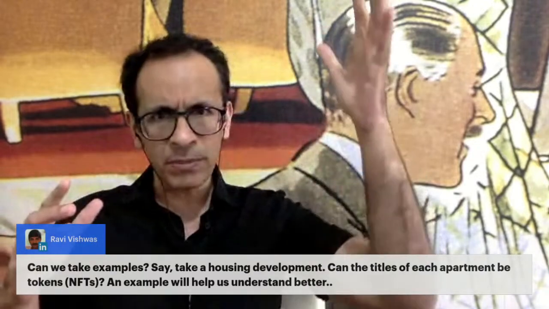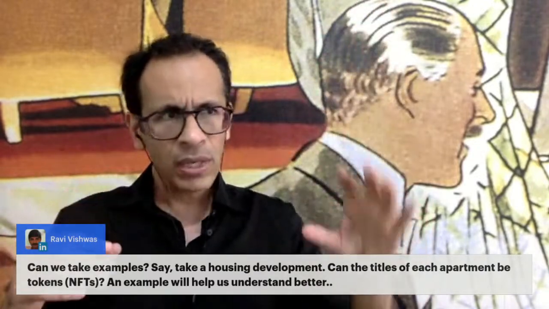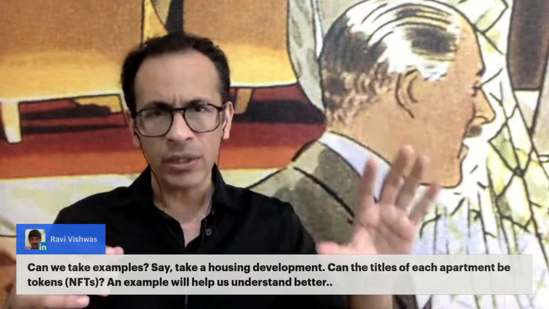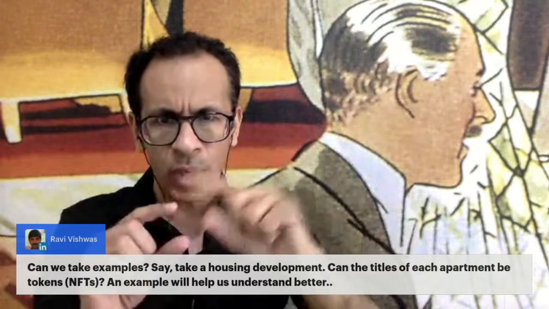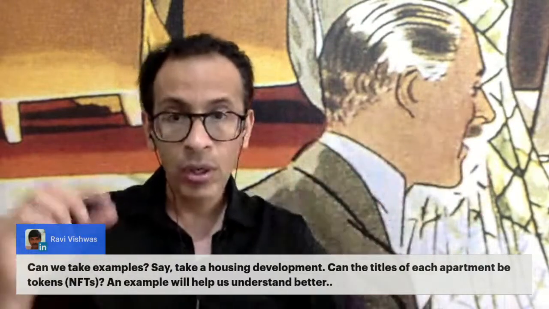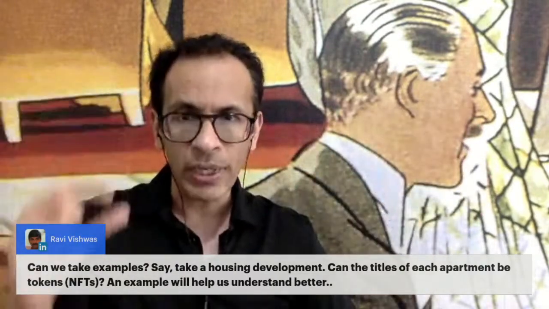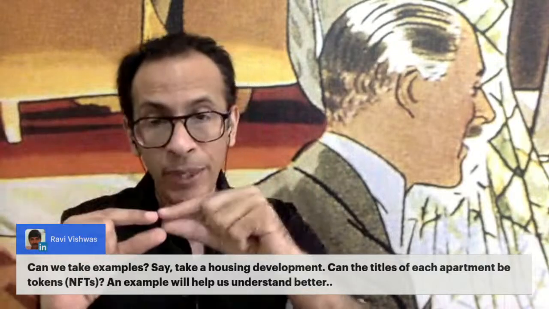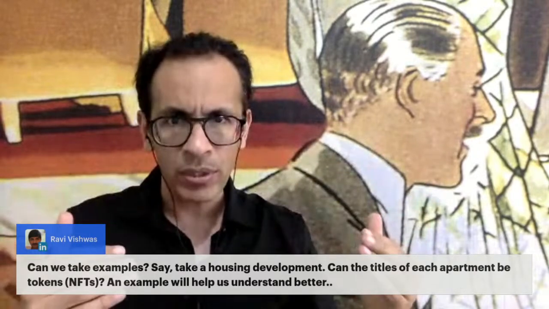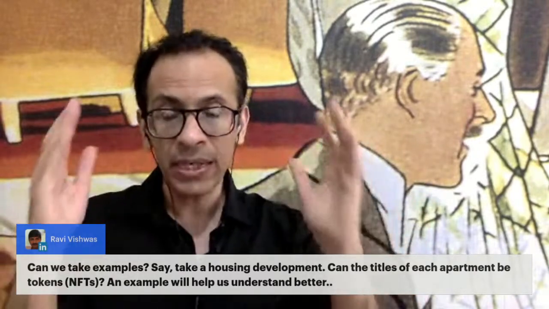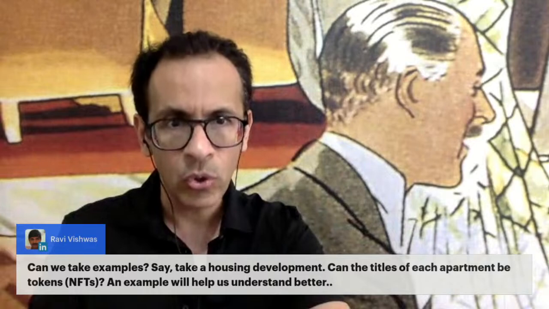So let's say that there is this building in Dubai that we want to tokenize, and that entire building is worth, say, 100 crores. Now, one option is the entire building is tokenized into 100 million assets, or we could take each apartment and tokenize it, and each apartment could then have 1 million assets. So, depending upon the business models, yes, real estate is a very good use case for tokenization.